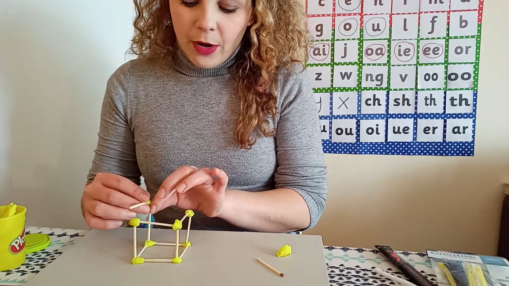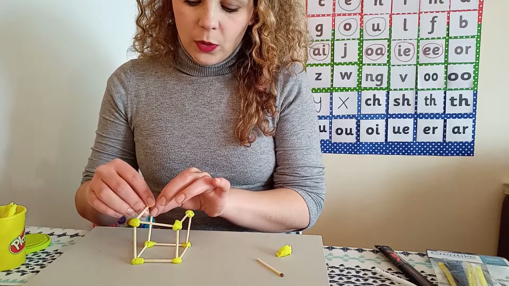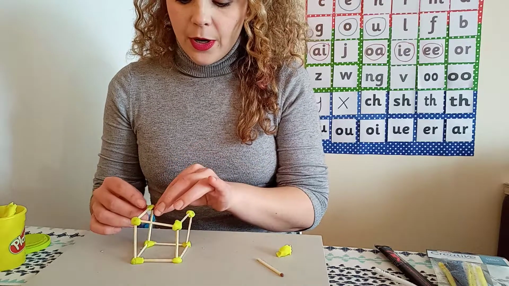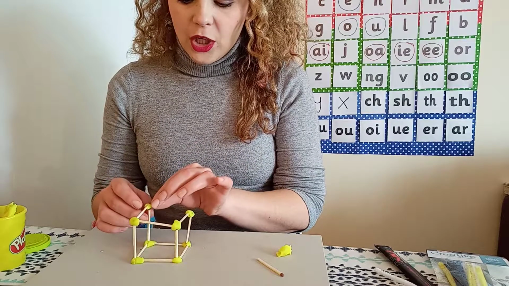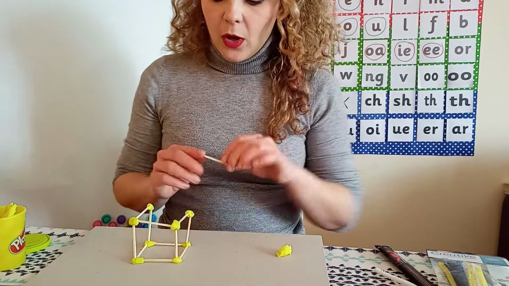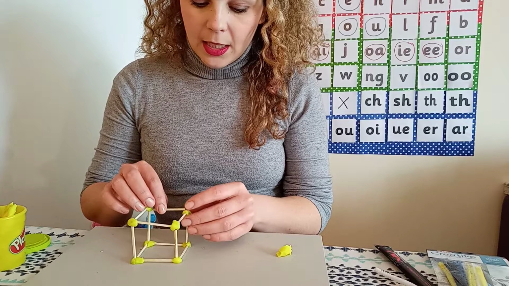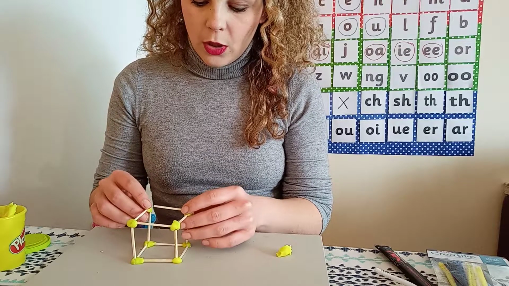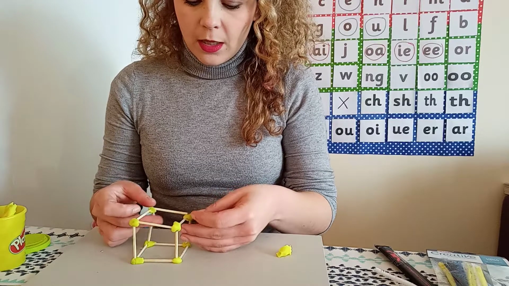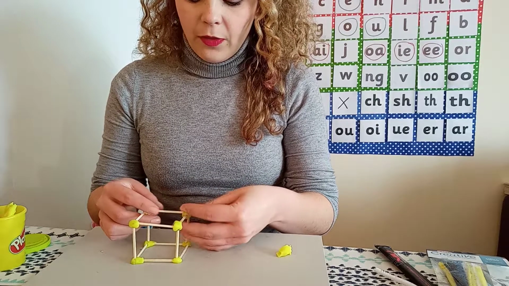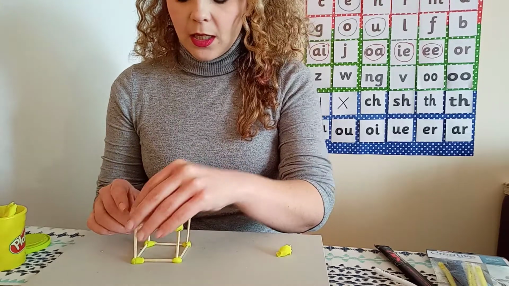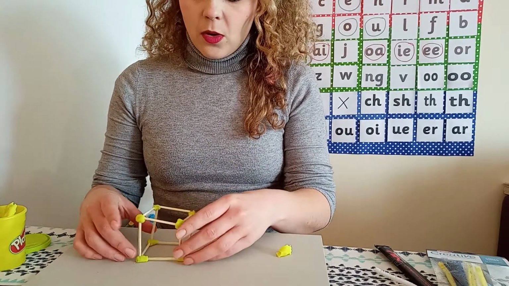Now the number of pieces you're going to use to construct is actually the number of the edges that your shape has. Okay, and let's see here. Oh my gosh, I'm almost done. Just to fix it a little bit so my edges are nice and straight. And oopsie.